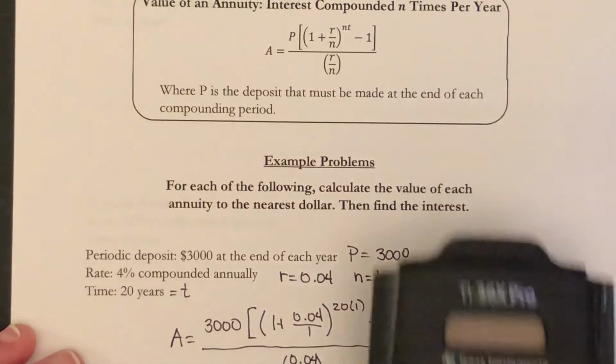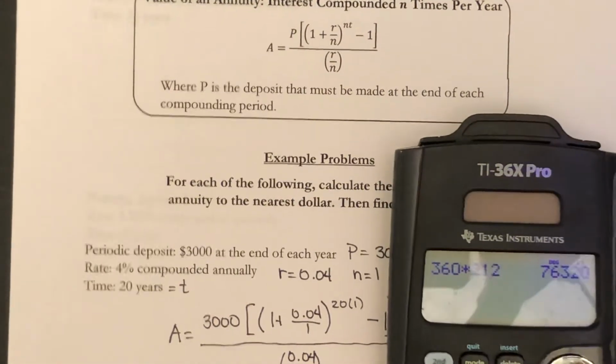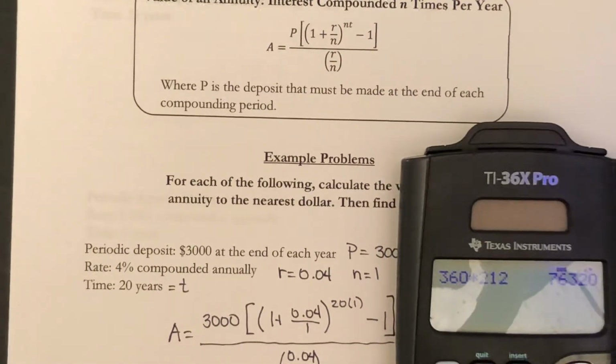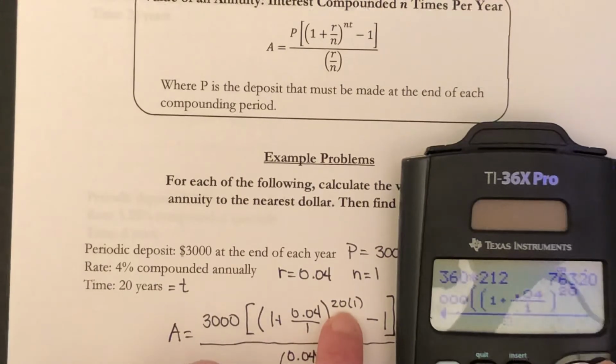Okay, so now we need to enter this into the calculator, being as careful as we possibly can be. So I'm going to start a fraction, 3,000, open parentheses, and then open them again. 1 plus 0.04 over 1. Close parentheses, raised to the 20 times 1 is the 20th power.